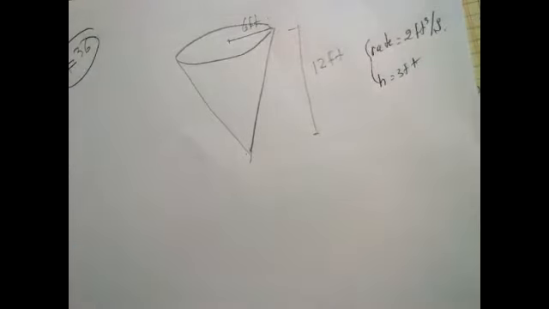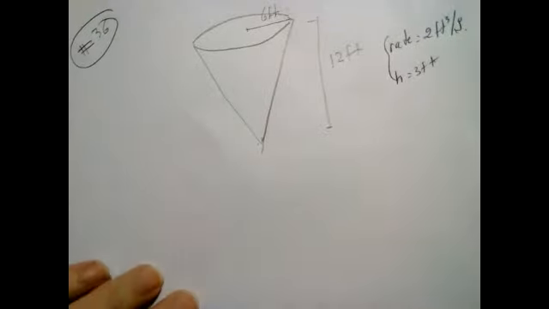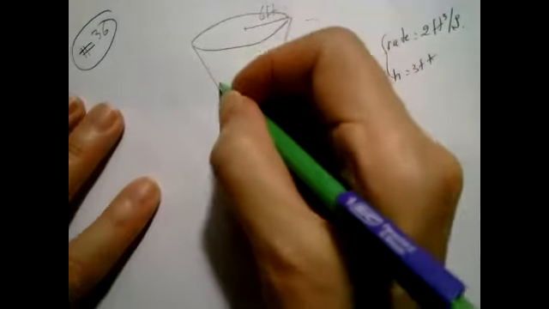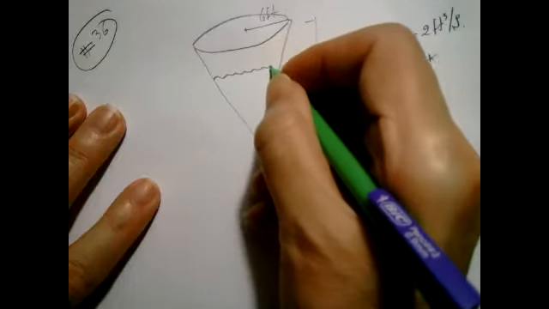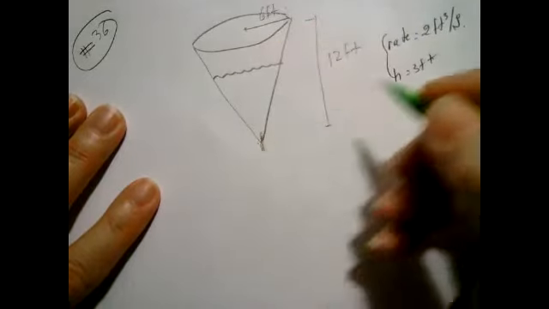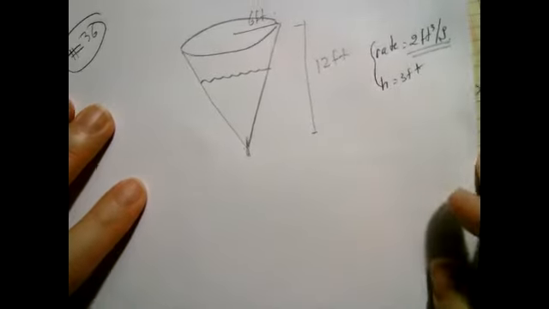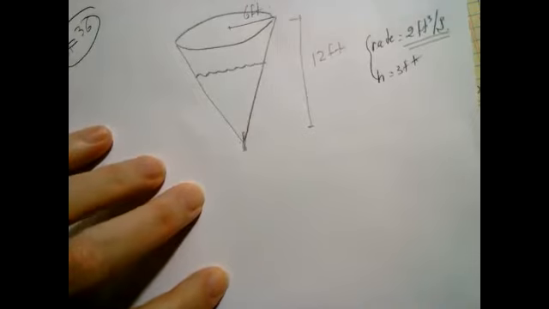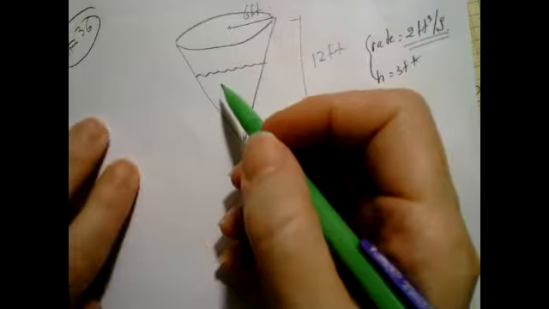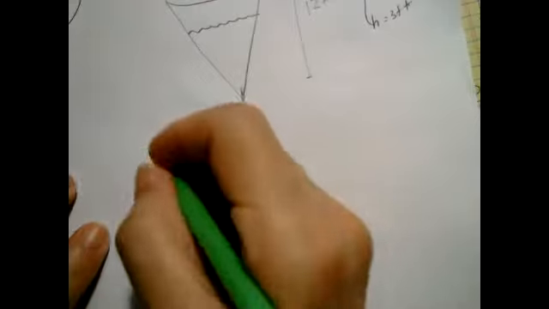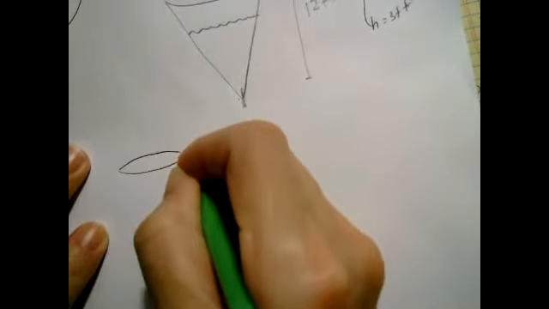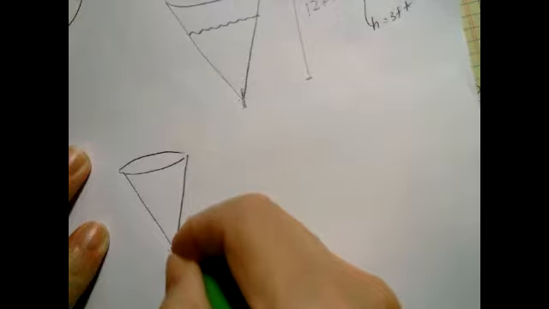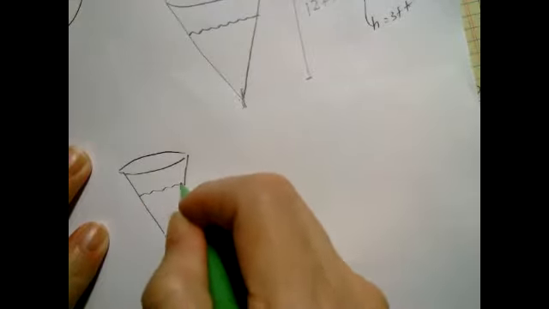All right, so let us really understand what this problem is about. We have the water here, and it's draining at the rate of 2 feet cubed per second. So what does the 2 feet cubed per second represent in the problem? The water is changing. Let me draw two pictures. Suppose at some point in time we have water up to here.